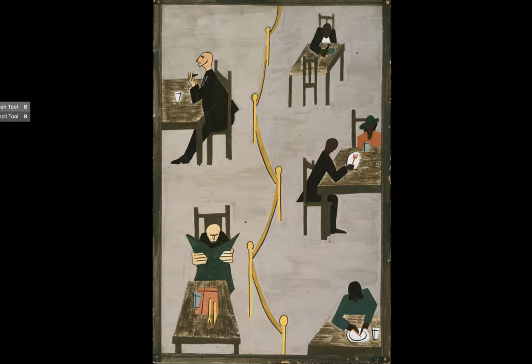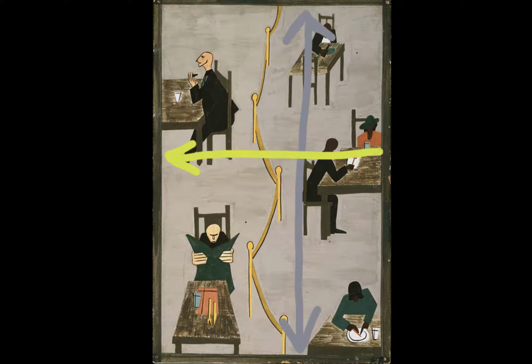Let me change, I'm just going to change brush tool. Okay. So vertical is this orientation, and the dimensions are longer in the vertical than they are in the horizontal.